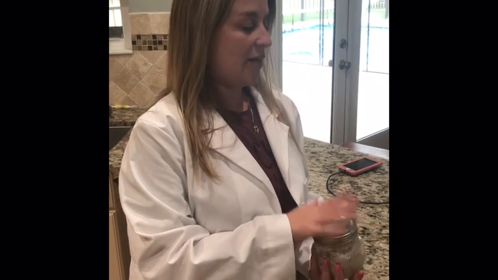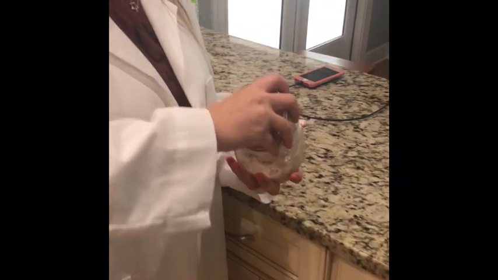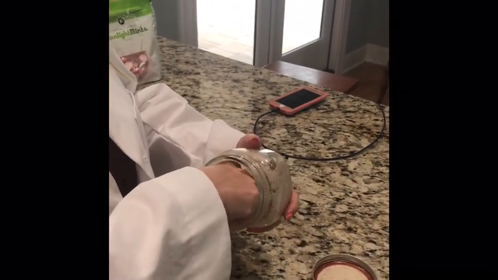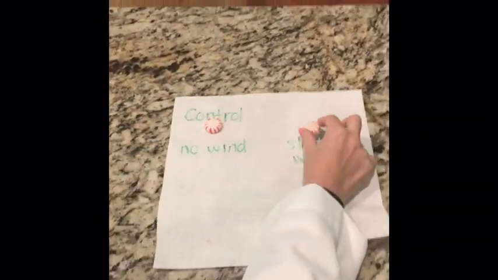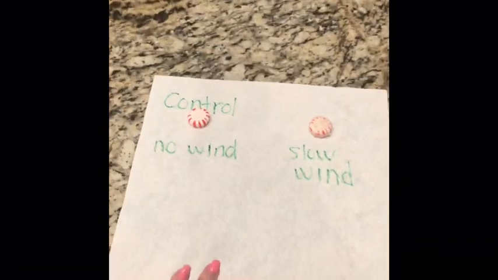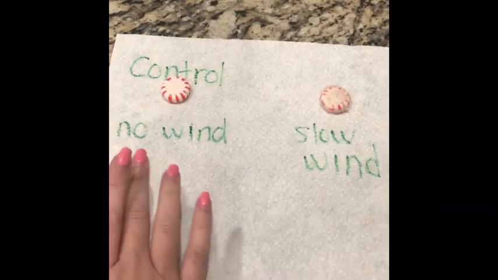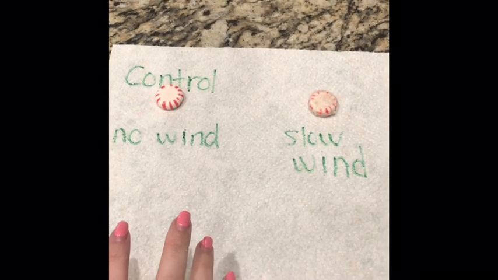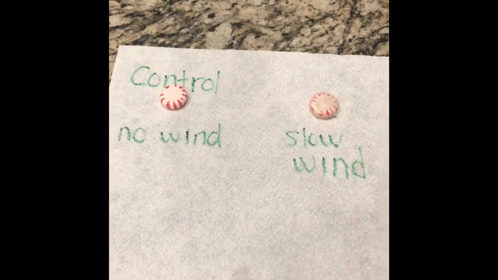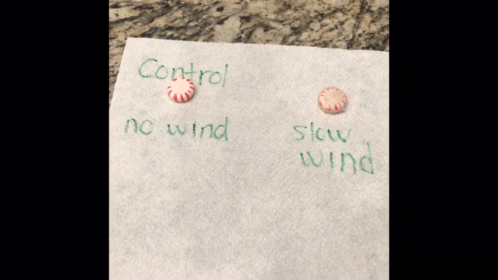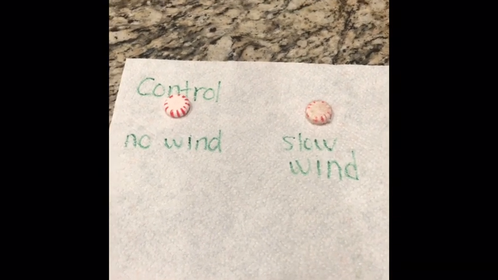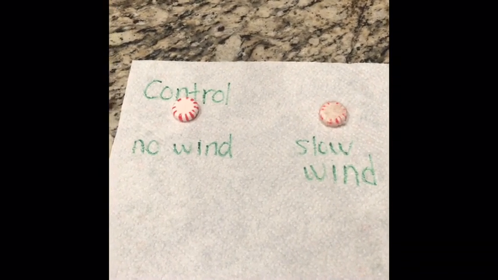So now that it's been 3 minutes and I've been gently shaking it, which simulates a very slow, gentle wind, I'm going to open it up, take my peppermint, or my rock, out, and I'm going to put it here. Now you should be able to see a difference between the control rock that had no wind weathering it and the rock that had slow wind. You see a little bit of the red coming off, and it's showing some signs of physical weathering.